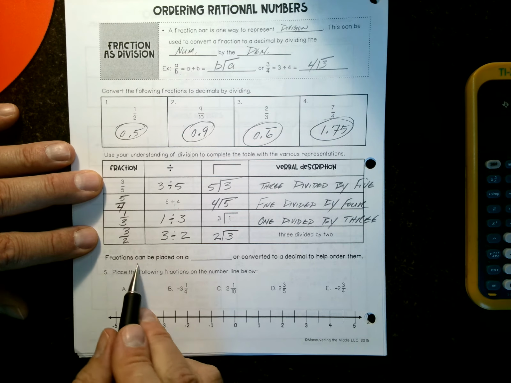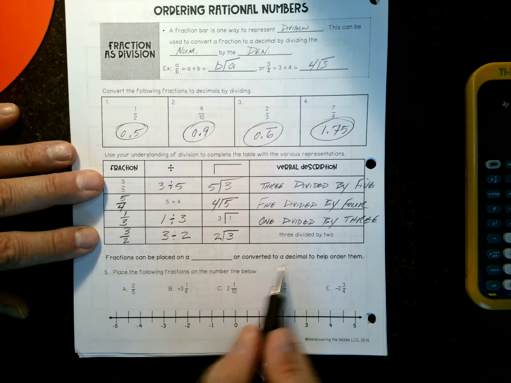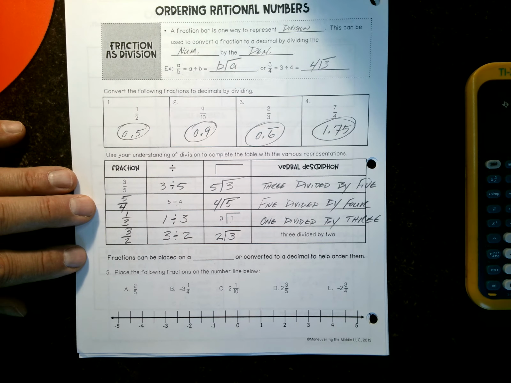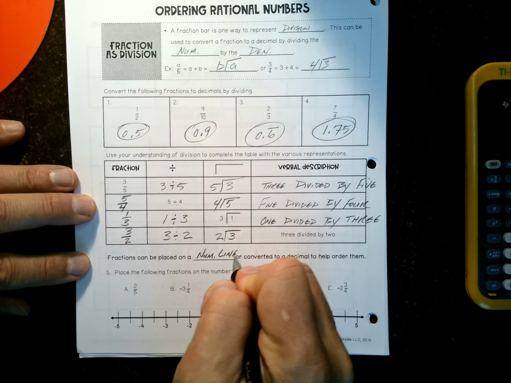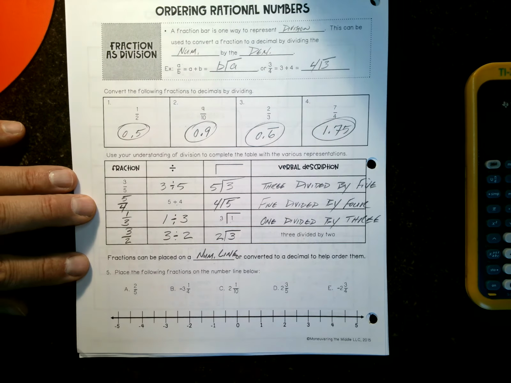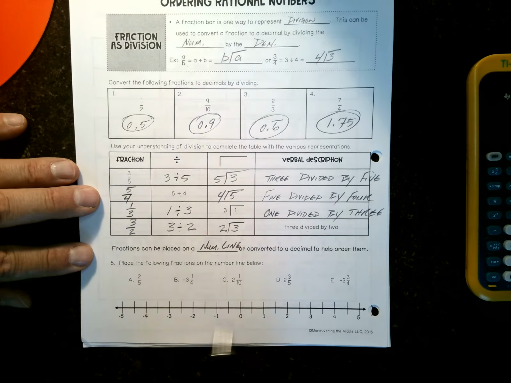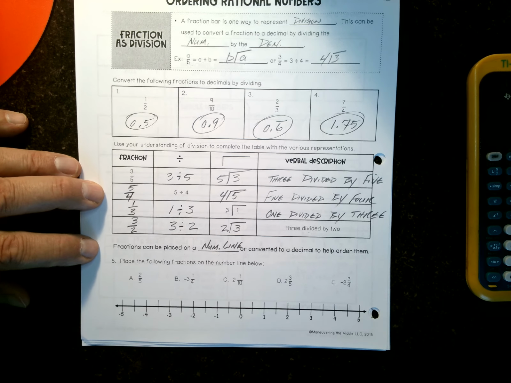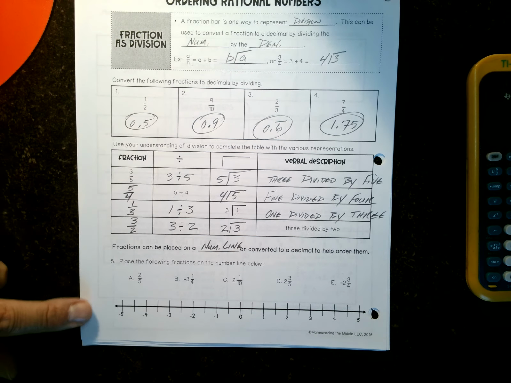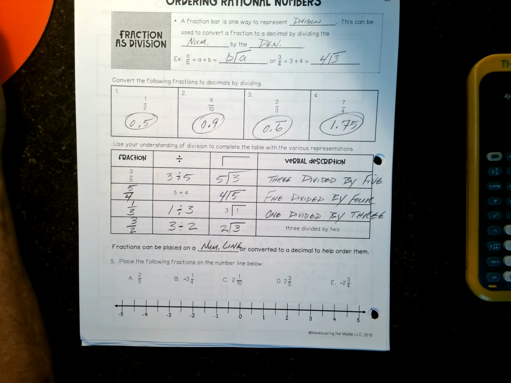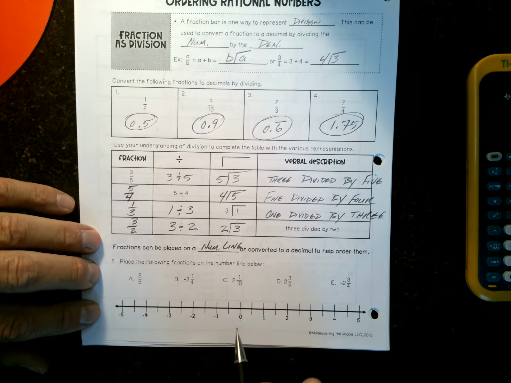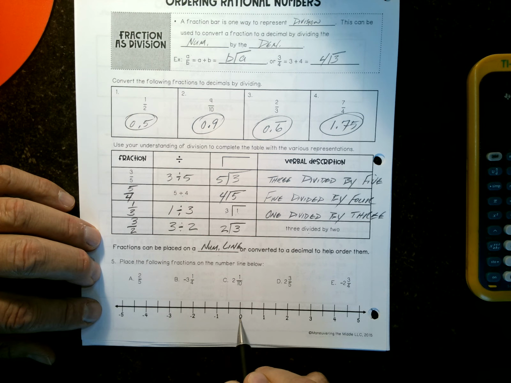All right. Fractions can be placed on a number line or converted to a decimal to help order them. And again, I'm going to abbreviate because I write a little bit bigger than what it is. But we can see that down there. It's the number line down here. Place the following fractions on the number line. Okay, so we're in good shape here. Let's just start with 2/5. Well, here's 0, and these are all negative numbers. And let me make sure that you can see that down there. Yeah, you can. All right, so we're going to start with 2/5. Well, 2/5 is greater than 0, all right, but it's less than 1.